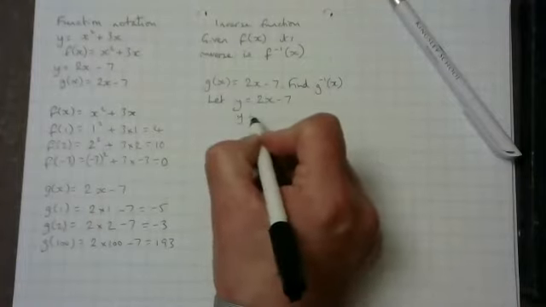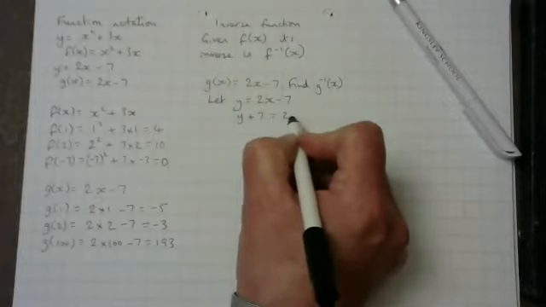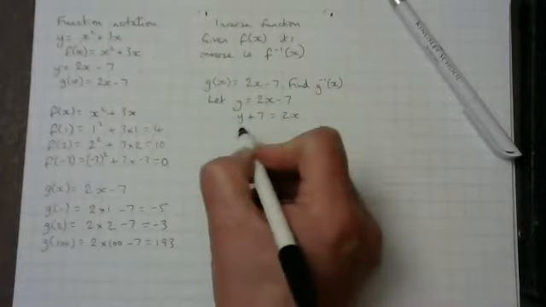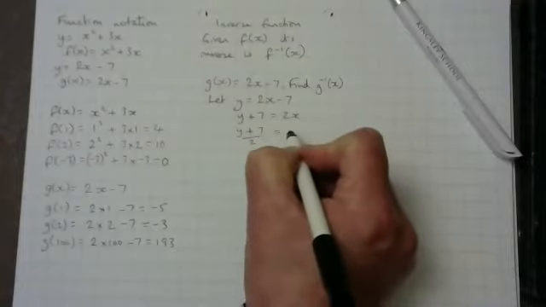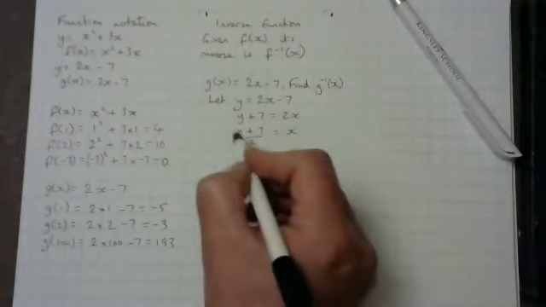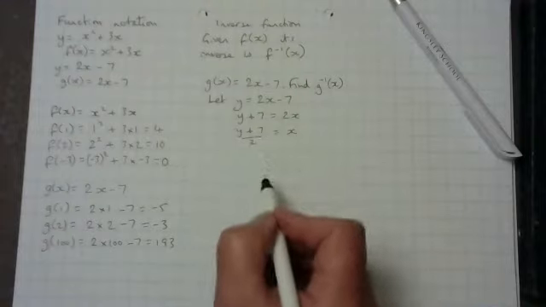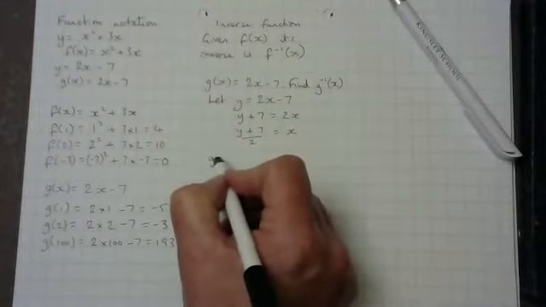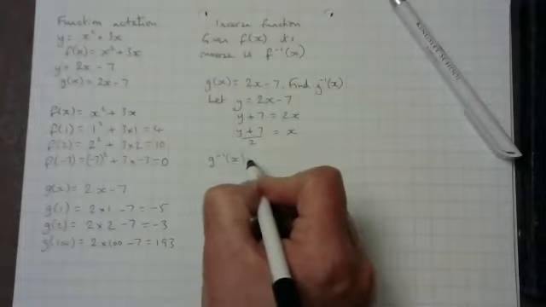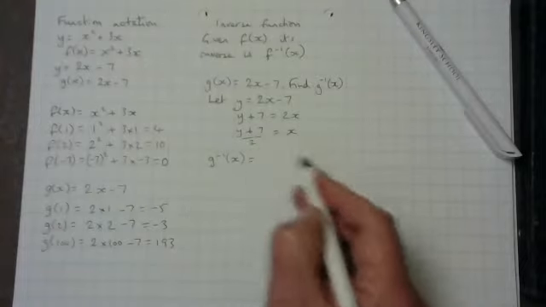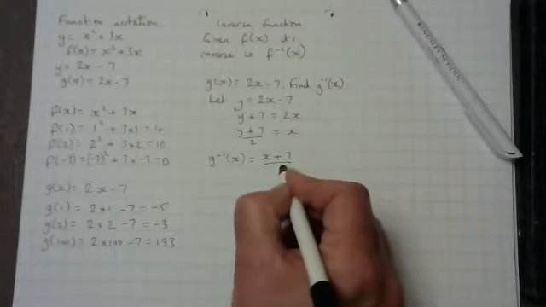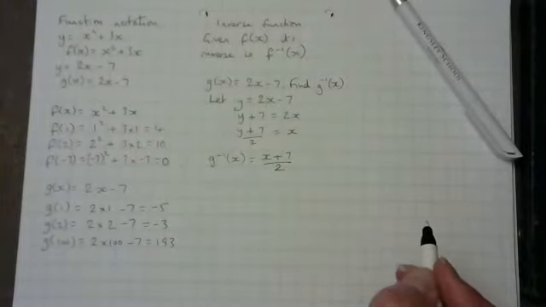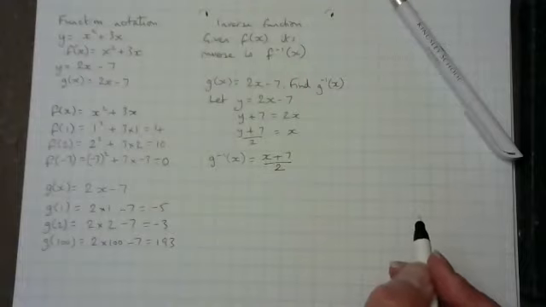So y plus 7 equals 2x. Y plus 7 over 2 equals x. And now I can say, having got x by itself, that g to the minus 1 of x is, and in here I'll replace y with x, x plus 7 over 2. G to the minus 1 of x is x plus 7 over 2.